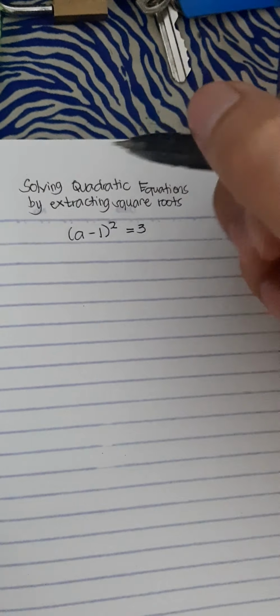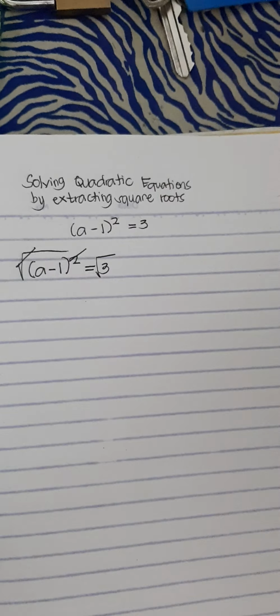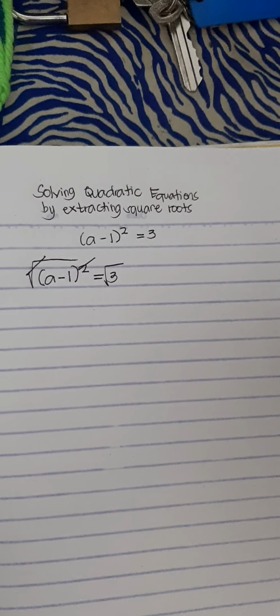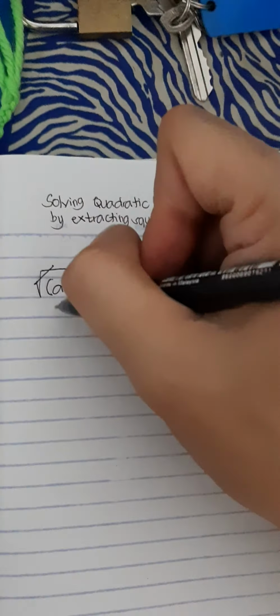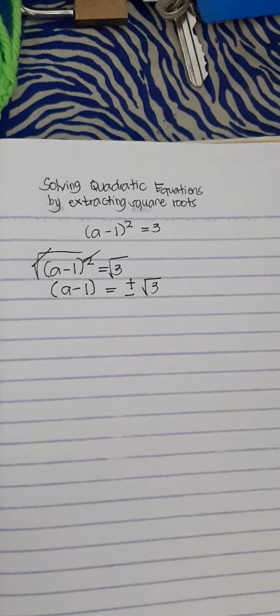So we have the quantity of a minus 1 squared that is equal to 3. And we will enclose this with a radical symbol with index 2. And we can cancel this out directly. And what will remain is the quantity of a minus 1 that is equal to positive and negative square root of 3.